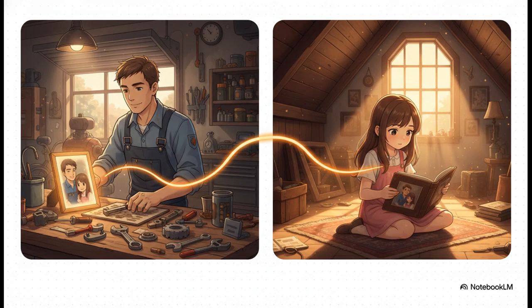Now, this next pair adds a little wrinkle. Sarah tells us flat out, "Mike is my father." So the relationship itself is super clear. But notice where they are. He's in the garage and she's in the attic. This is a great little reminder that connections aren't always about being in the same physical spot.